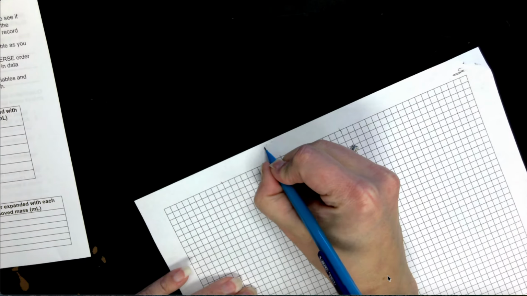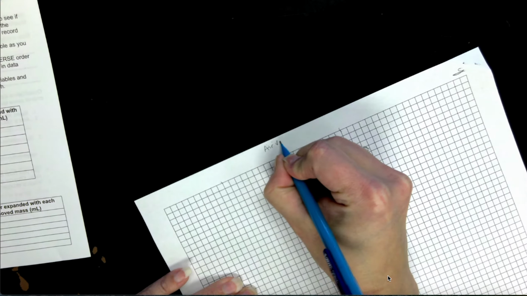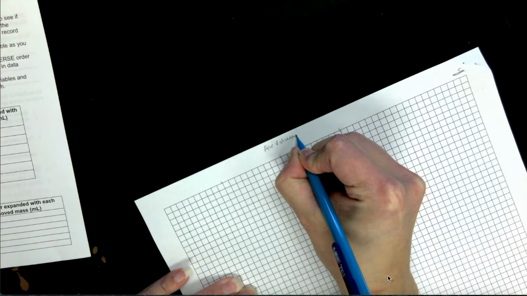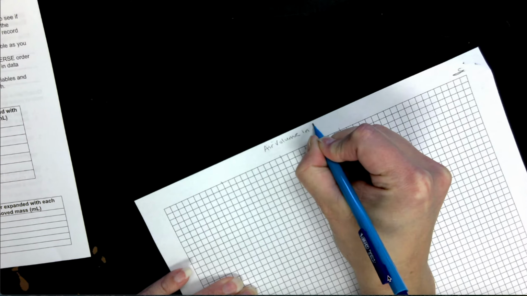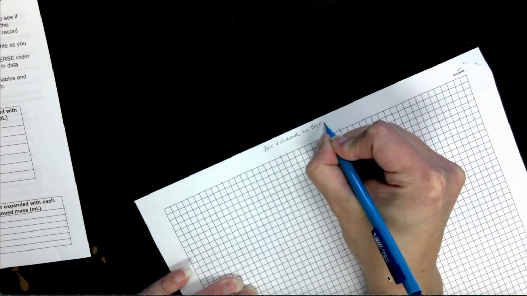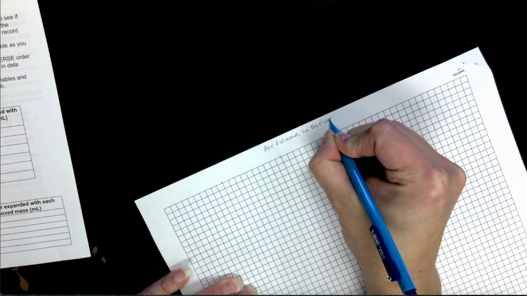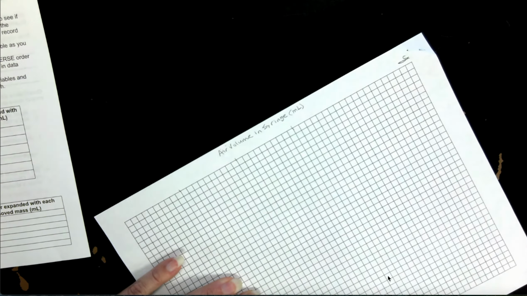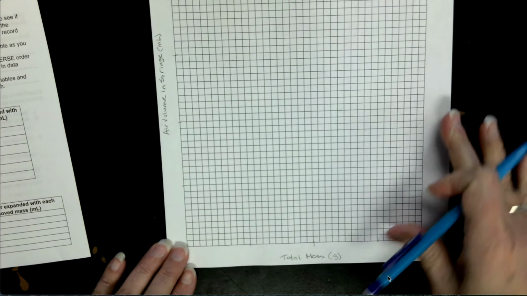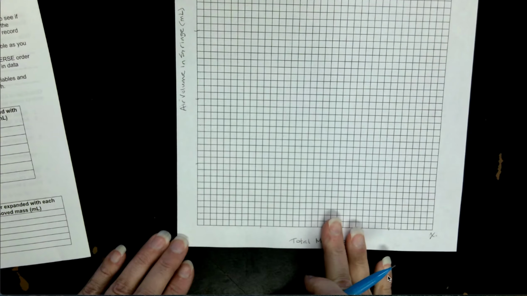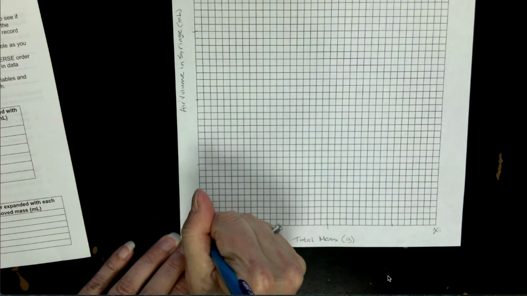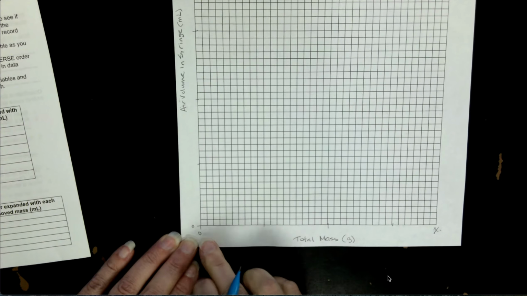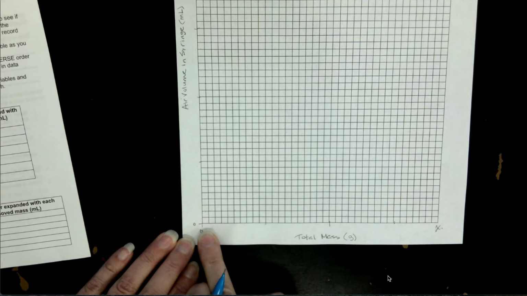So over here, we're going to write air volume in syringe. Syringe is spelled S-Y-R-I-N-G-E. And that was measured in milliliters. That's what the unit of measure was. So this is an example of where both axes will start at 0. So we're going to put in our origin, 0, 0, down here.